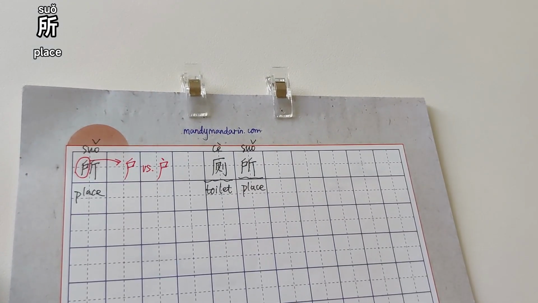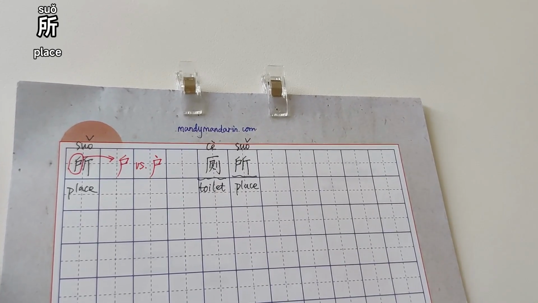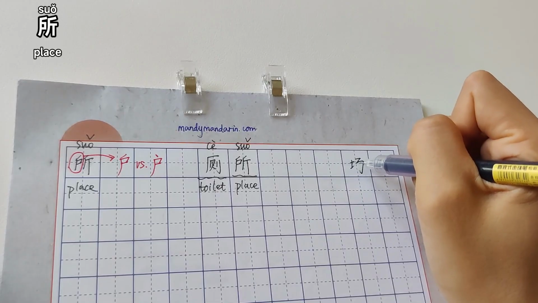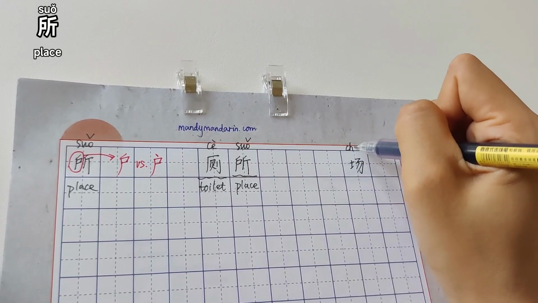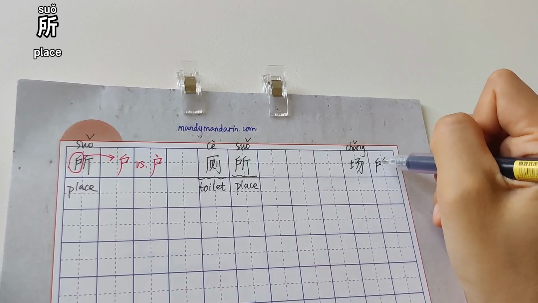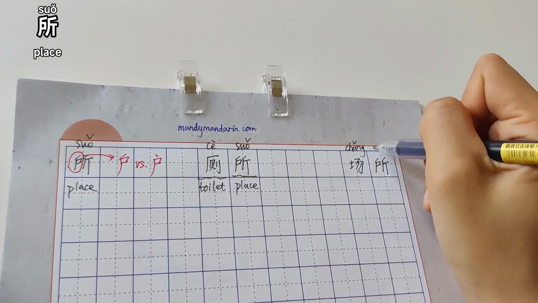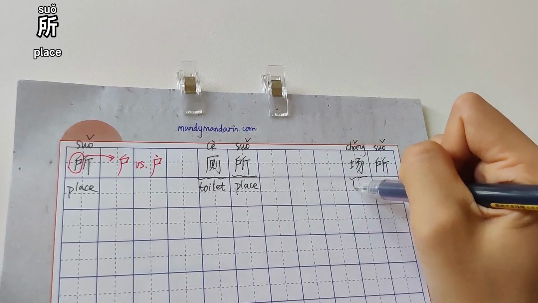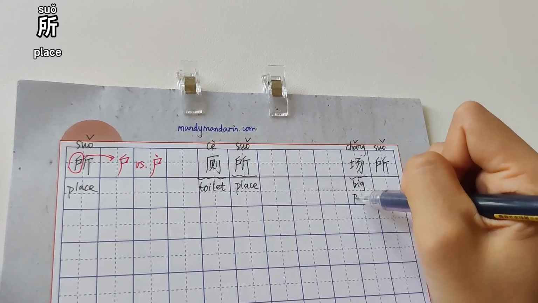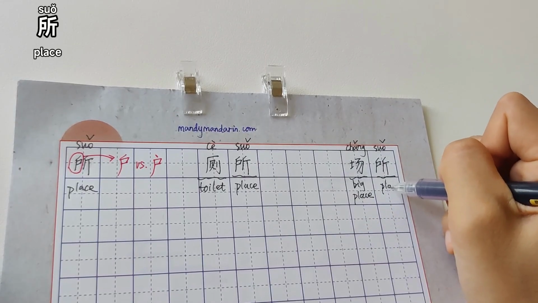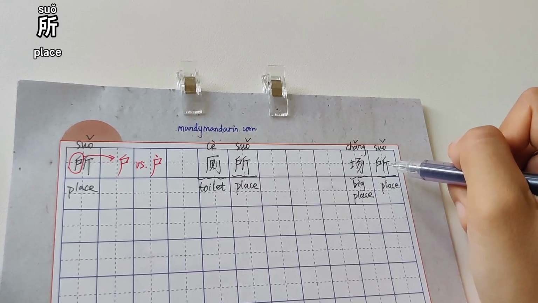And the next one, we can say 场所. 场 also means the big place. 所 is the place. 场所 means the place in general.